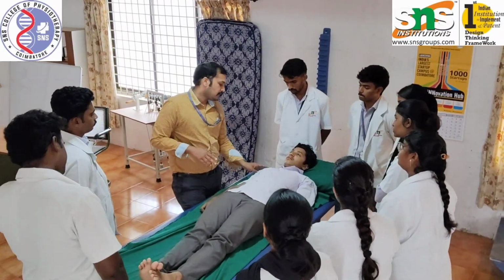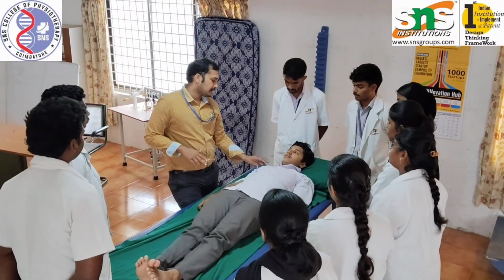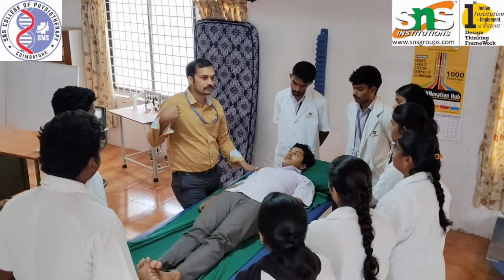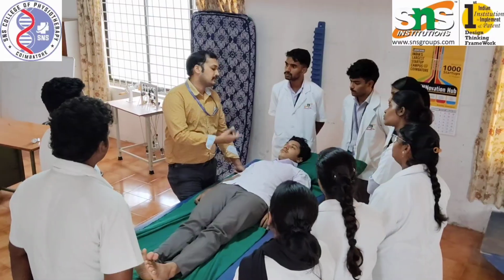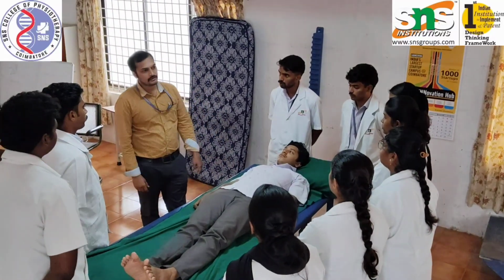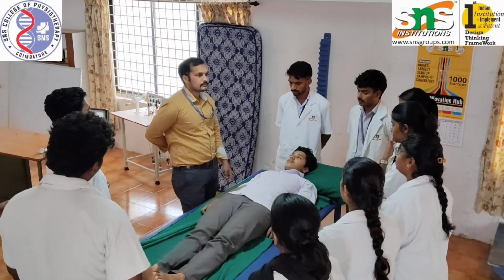In that, we will see the shoulder joint mobilization technique. Assume that the patient has a right-side frozen shoulder. What movements will be involved in a right-side frozen shoulder? The patient will have difficulty in flexion movement, abduction movement and also internal rotation movement.